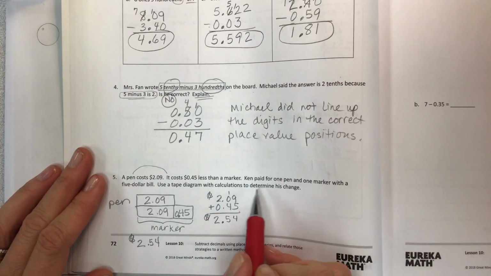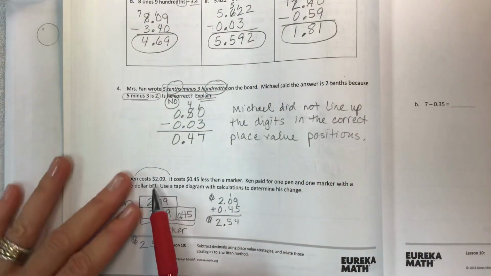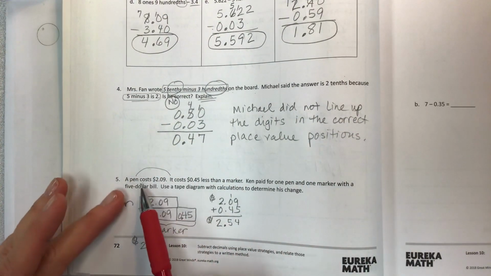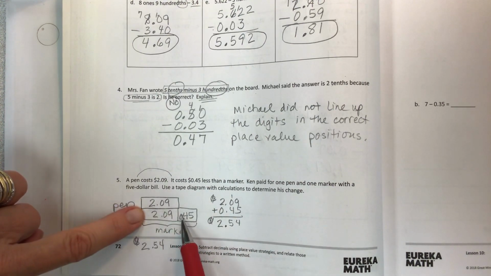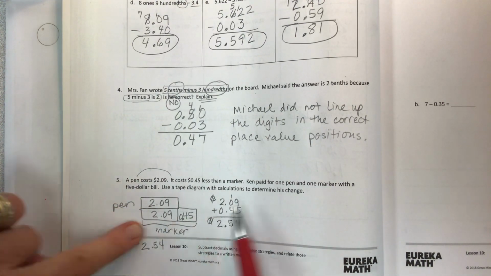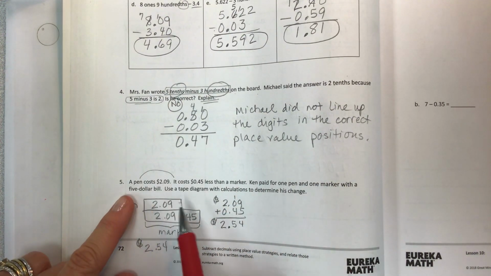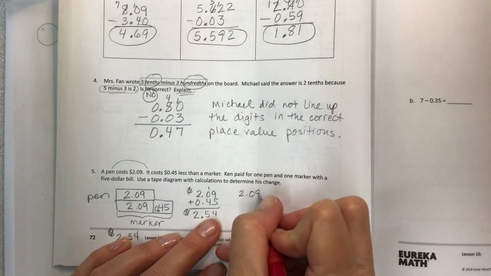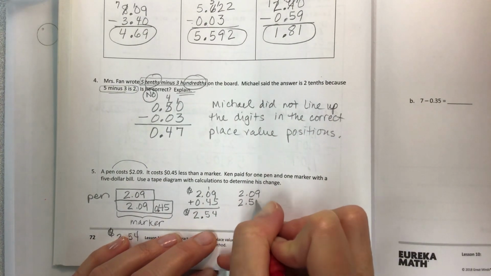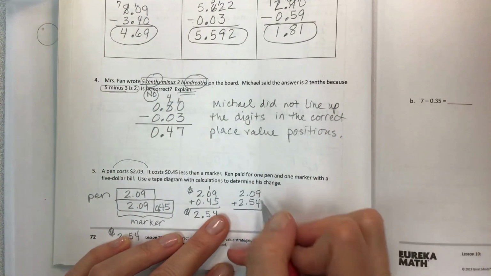Okay, now, just to go back and reread, and I do this all the time, I'll just go back and reread it. The pen costs $2.09. It costs 45 cents less than a marker, so now we know the pen cost and the marker cost. Ken paid for 1 pen and 1 marker with a $5 bill. So now we have to take the pen and the marker that we know how much it costs now, combine those to see what the total cost is.